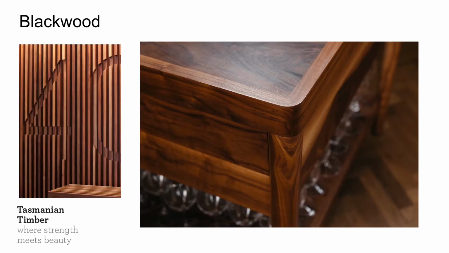Our next major species is blackwood. So I'll pass some of these around for those who haven't looked at these in any detail. So blackwood's a wattle. It's an acacia. So there's a range of different wattles we have available. Blackwood's the major one that has been in the supply chain. Most people like the colour the most. There's another one called silver wattle, which is a pinker, more orange timber, which is equally lovely, but there's not as much of it.